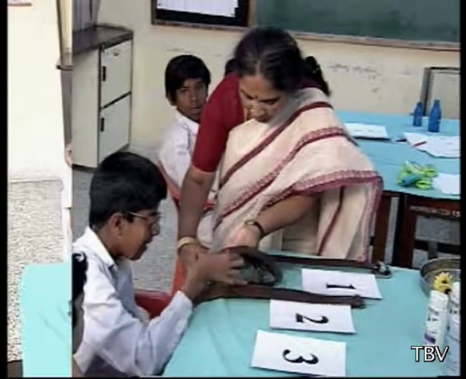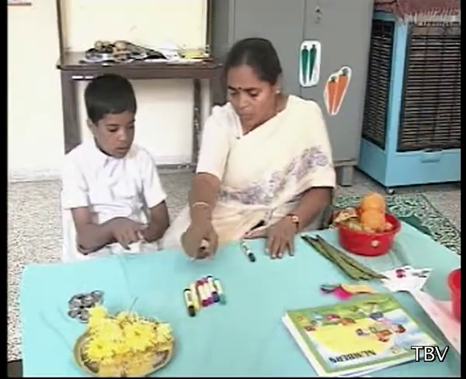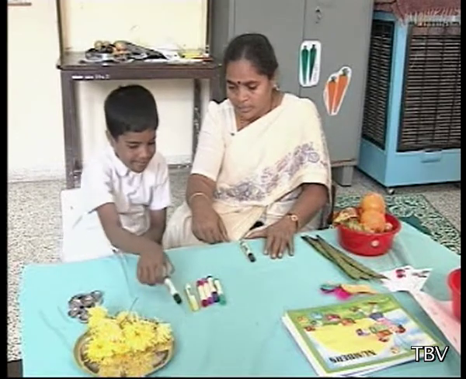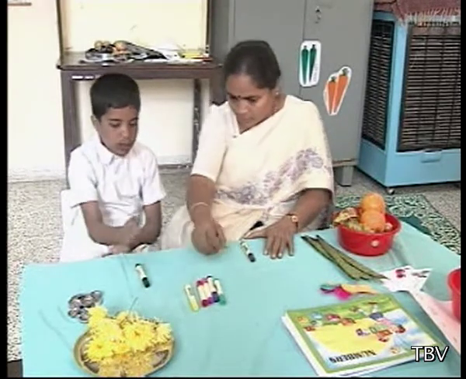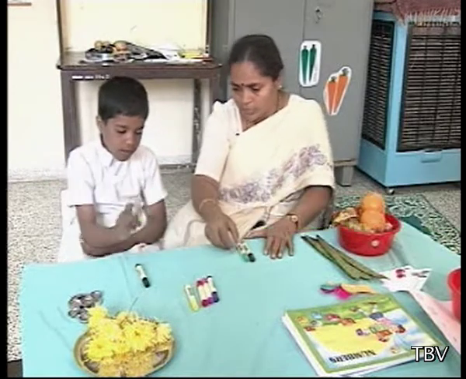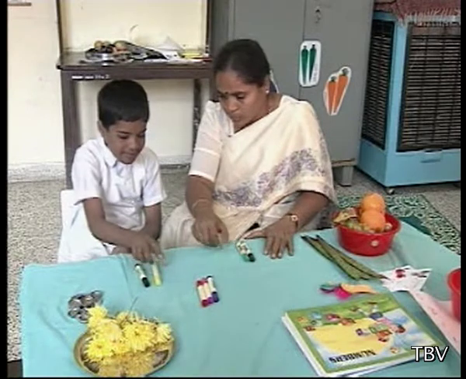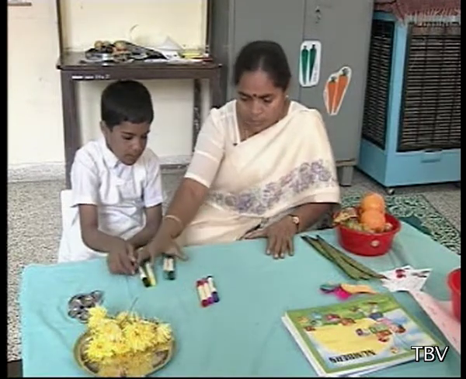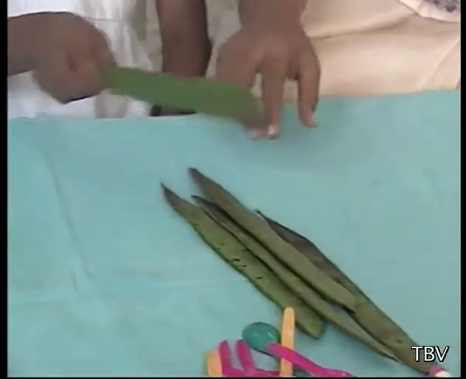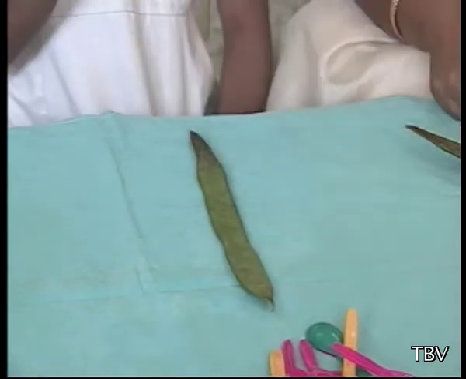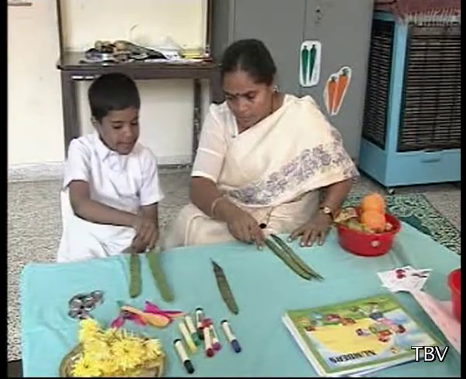A child with severe mental retardation will need concrete objects for counting.